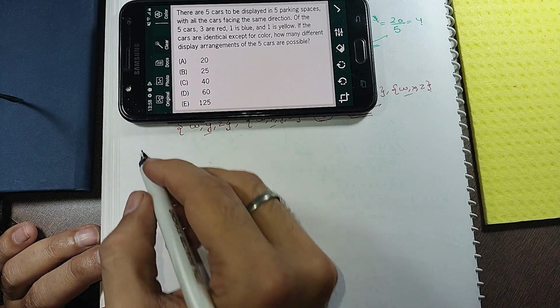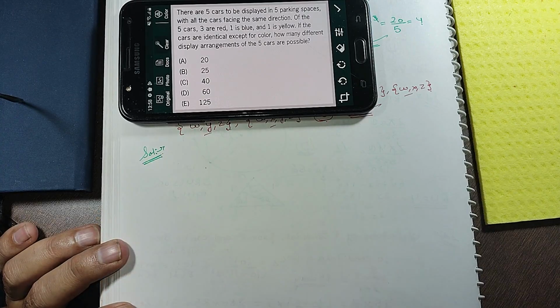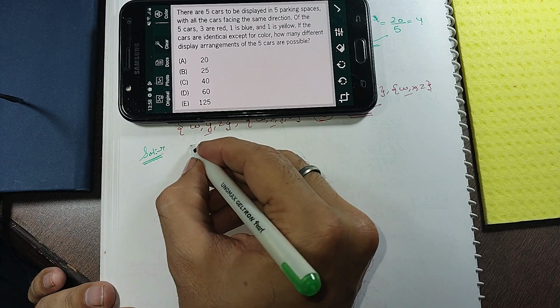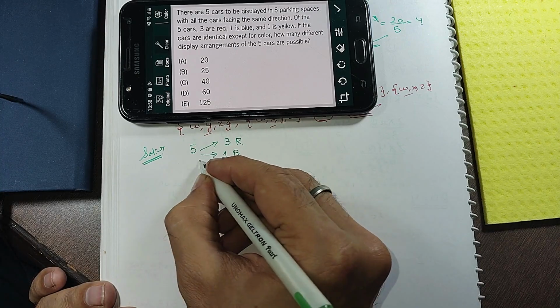There are 5 cars to be displayed in 5 parking spaces with all the cars facing the same direction. Of the 5 cars, 3 are red and 1 is blue and 1 is yellow.